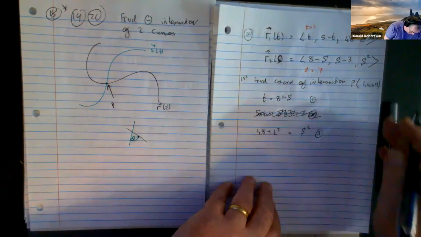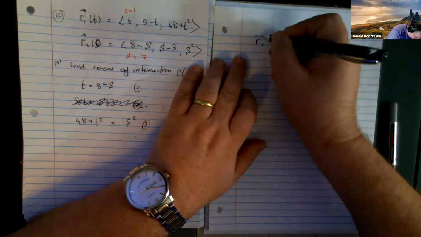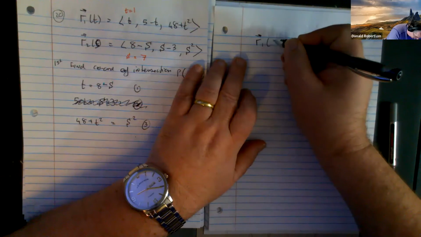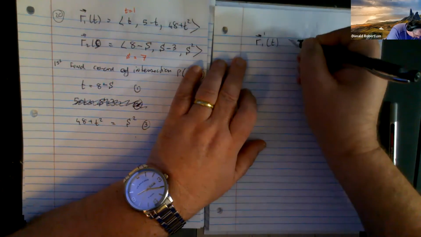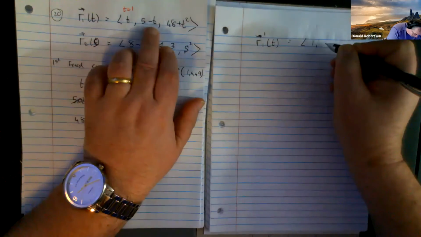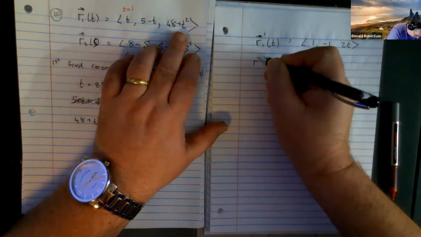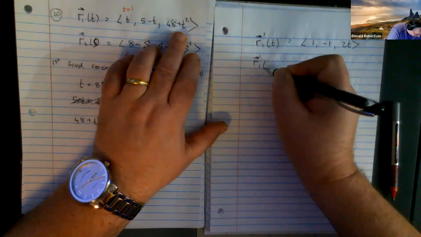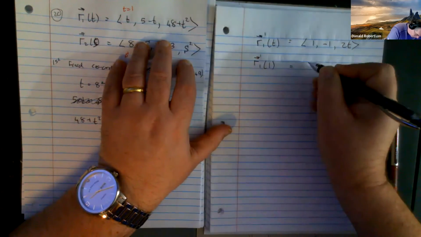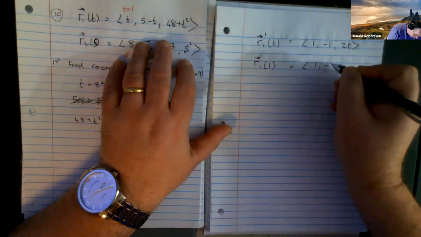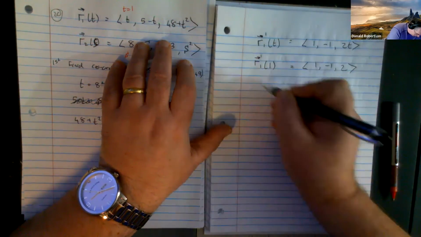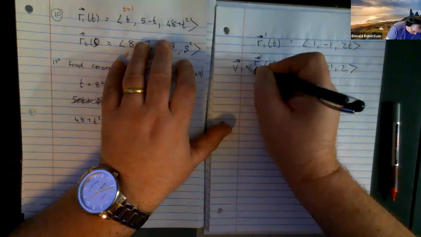So we'll assume that part is now done. So let's find the derivative. Here it's going to be 1 minus 1 and 2t. And the direction vector then at t equals 1 becomes 1, negative 1, 2. And I'll call that direction vector v1.